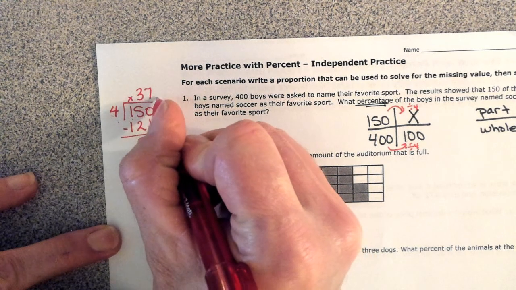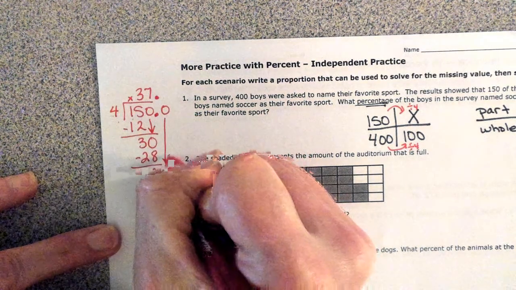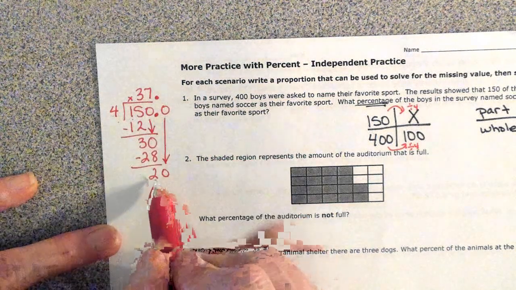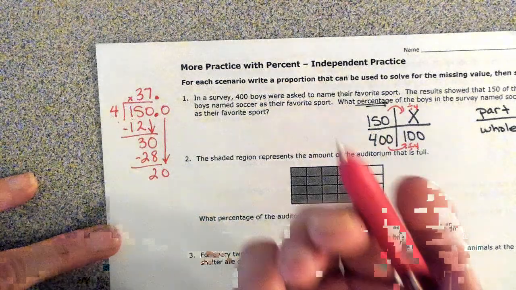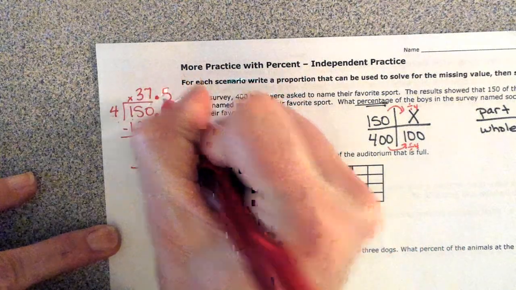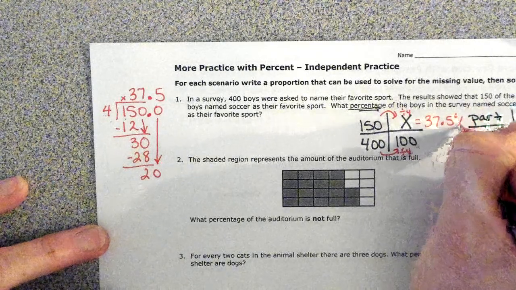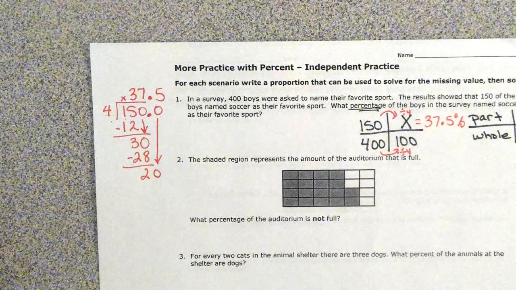Now when you have a remainder, here's what you want to do. You're going to put a decimal and bring it up, and then add a 0 and bring that down. So it still equals 150 here, but now I have a better number to work with down here. 4 goes into 20 5 times. So our answer is 37.5%.